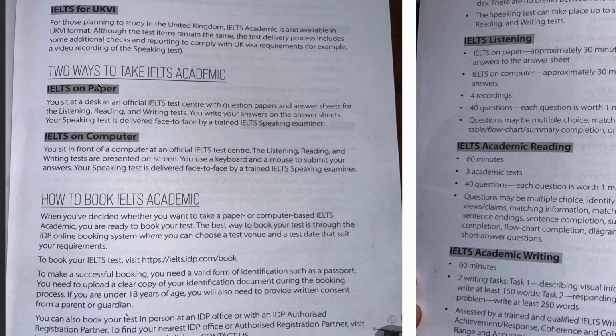There are two ways to take the IELTS Academic paper. The first is on paper and the second is on computer. I would advise that everybody take it on computer, since that would give you a little bit of a faster edge in typing an essay, the writing skills, because since we are habitual of using laptops and phones, our typing speed is faster as compared to writing. However, that is your call, it's up to you, whatever suits you better.